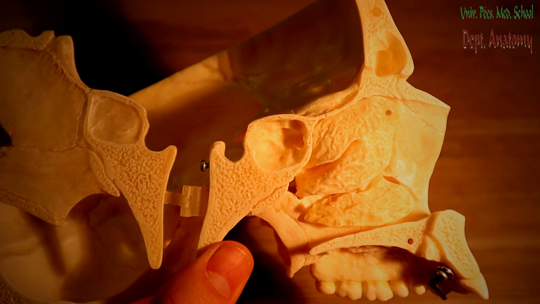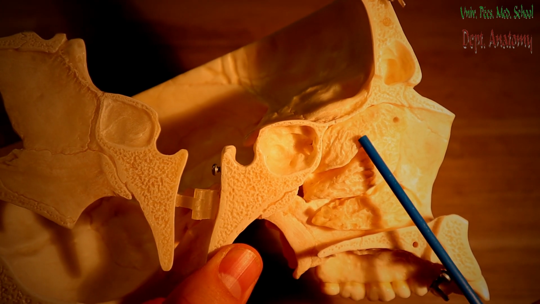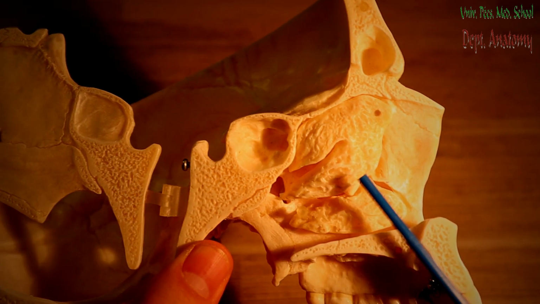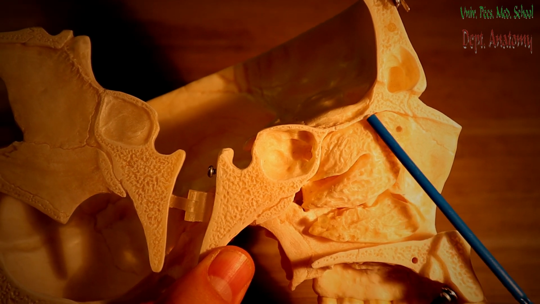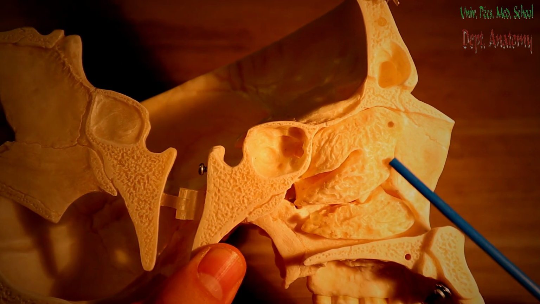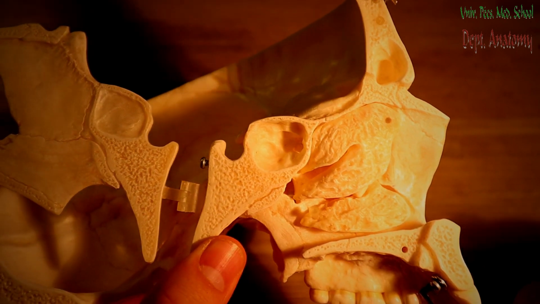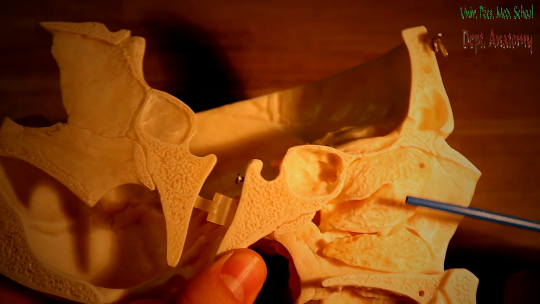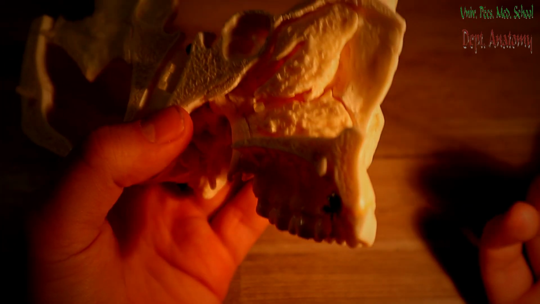So the two structures here, this is the superior nasal concha, and this is the middle nasal concha, concha nasalis superior, concha nasalis media. These are the parts of the ethmoidal bone, and here you can see the inferior nasal concha. Under these you find the nasal meatuses.